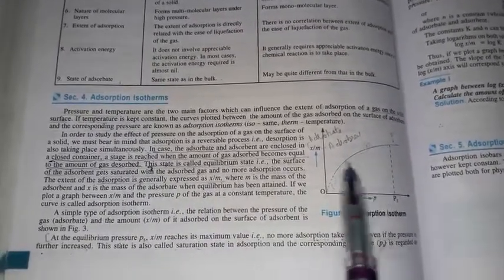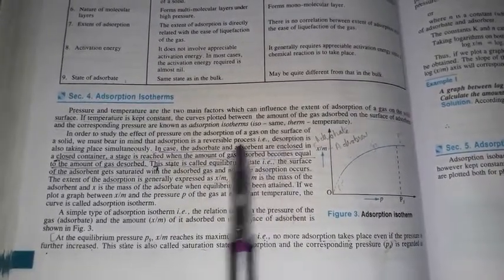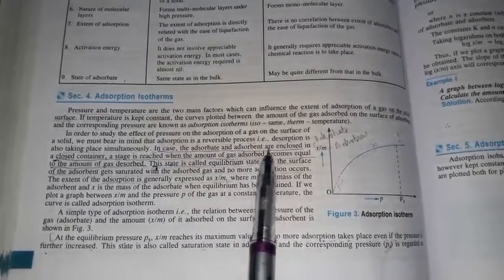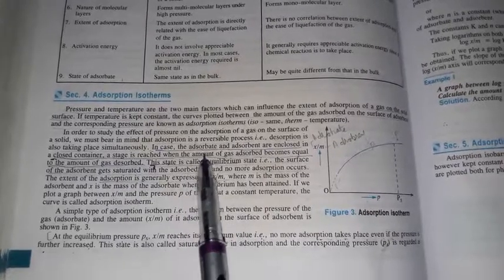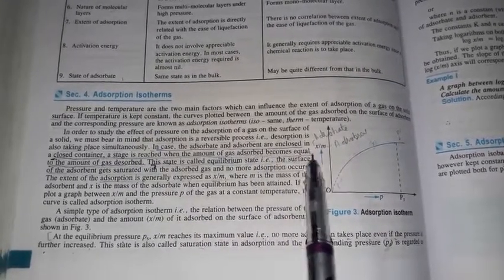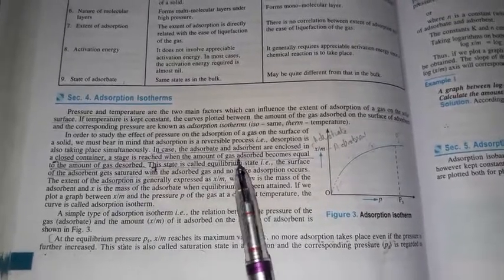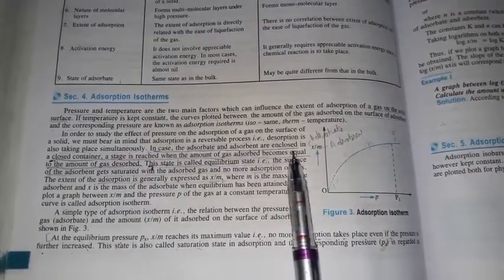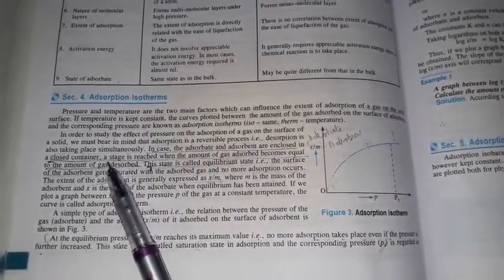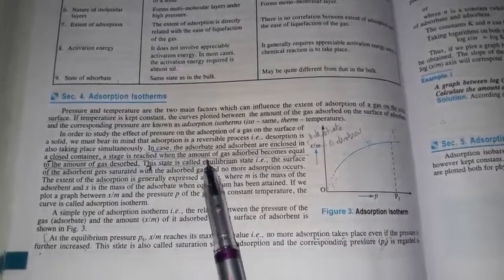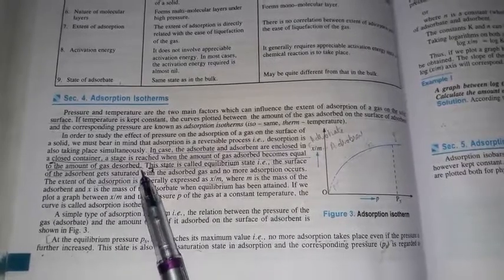If the adsorbate and adsorbent are enclosed in a container, both processes occur in the same container. A stage is reached when the amount of gas adsorbed becomes equal to the amount of gas dissolved.